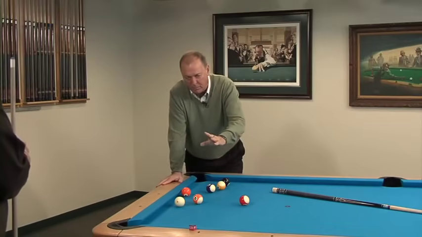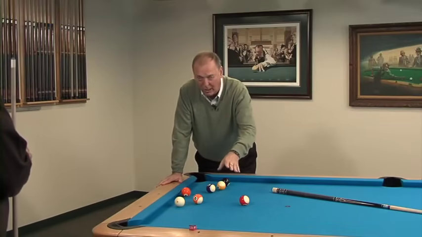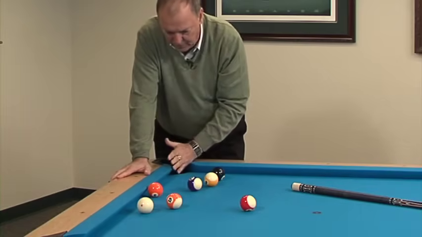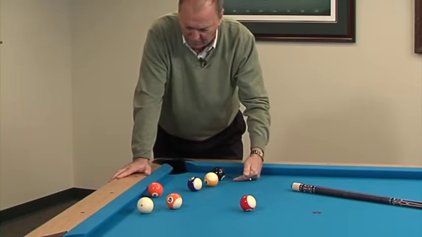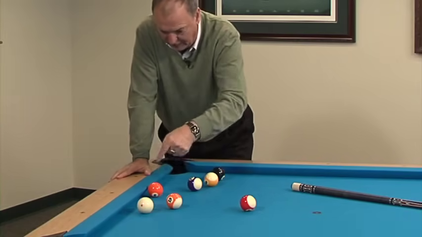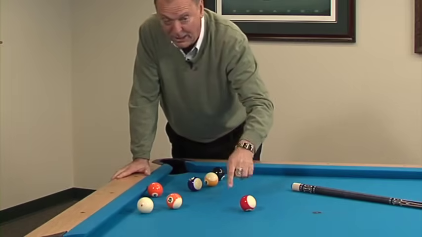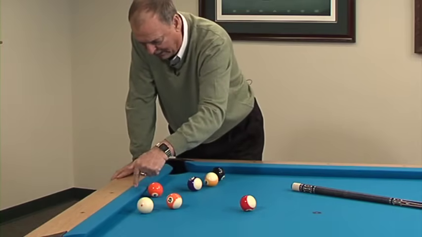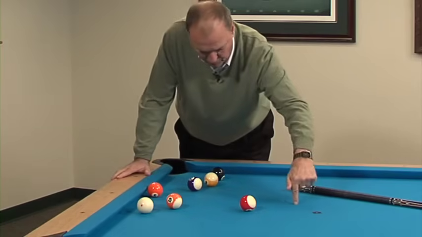Here's another example of a high-speed stop shot where you have to shoot very hard. You have a shot like this, and you want to get position on this 8 ball. You can't follow, you can't draw, so we want a high-speed stop shot. A stop shot on this angle goes straight down the tangent line, hits the rail, and comes straight out.